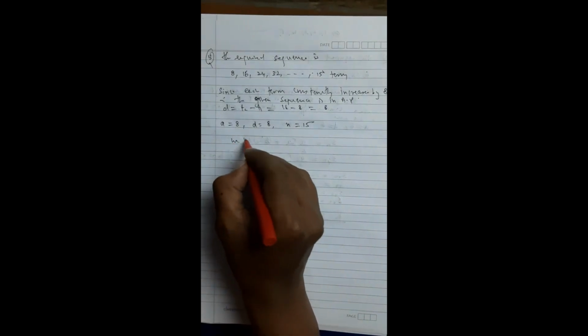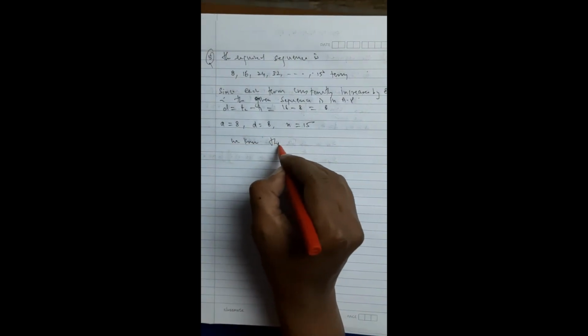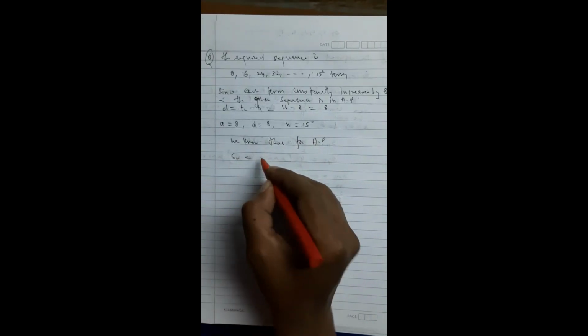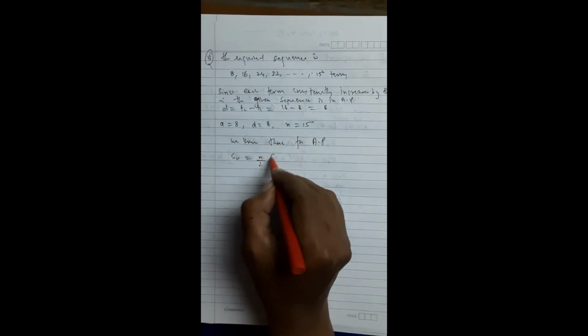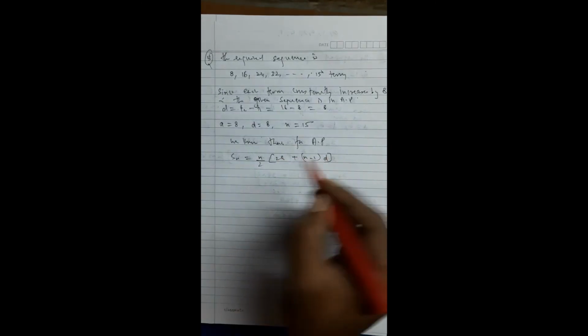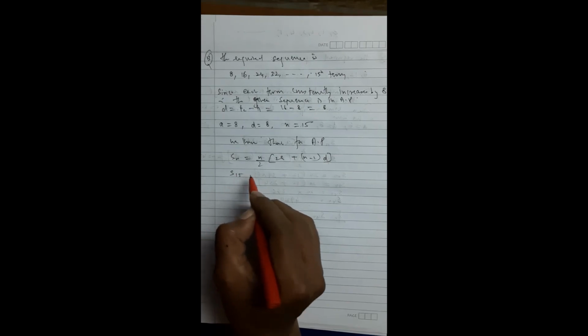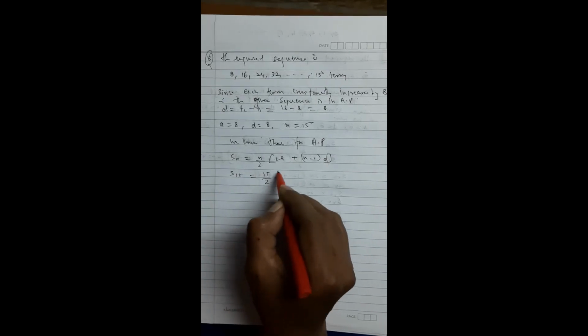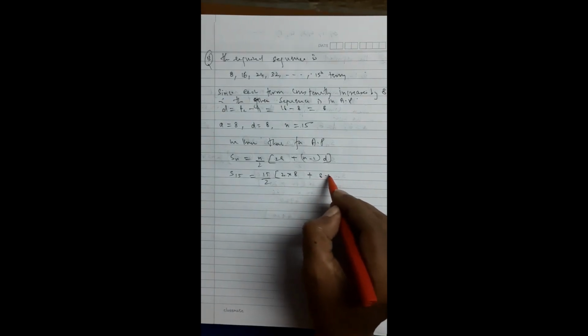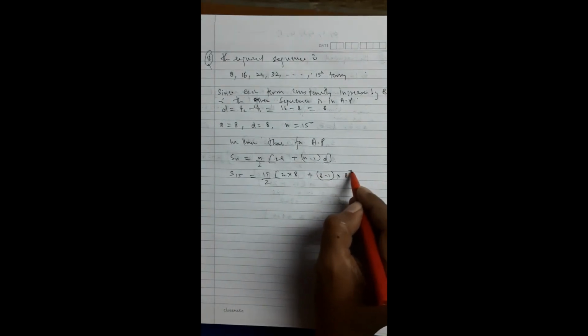We know that for arithmetic progression, Sn is equal to N upon 2, 2A plus N minus 1 into D. S15 is equal to 15 upon 2, 2 into 8 plus 8 minus 1 into 8.